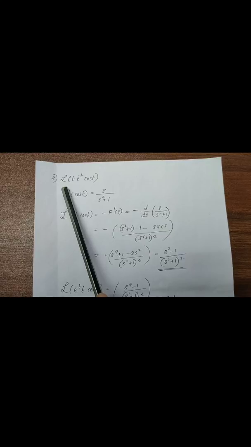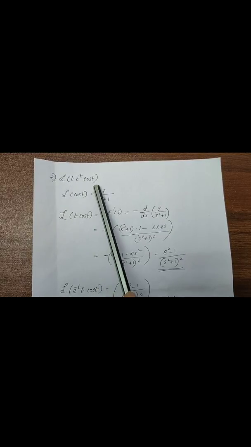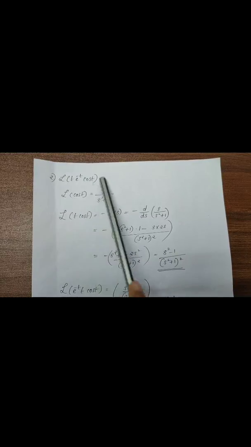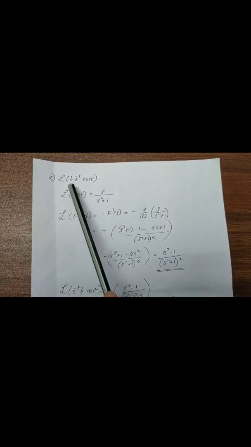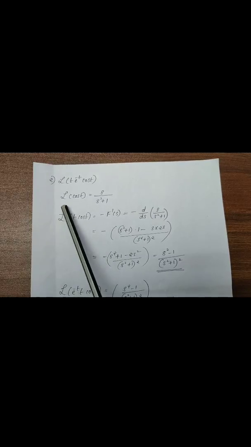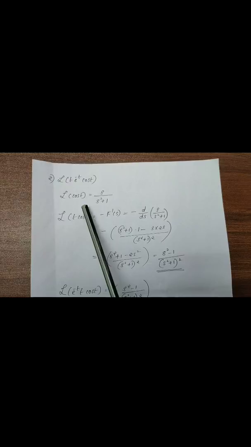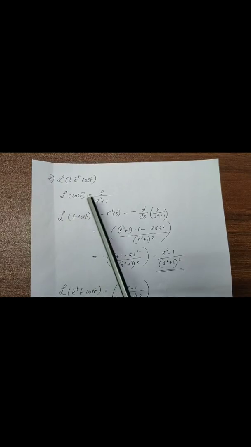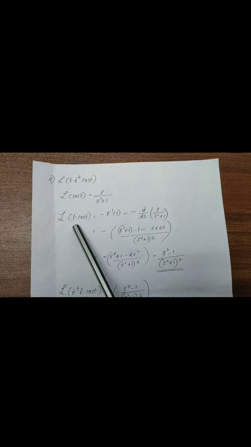Now, the second problem in this section is find the Laplace transform of t into e raised to minus t into cos t. Actually, this is a combination of the first shifting theorem and the multiplication by t rule. For this, first we have to find the Laplace transform of cos t, which is, by the standard result, s by s square plus 1. And the next, Laplace transform of t into cos t, that is multiplication by t. The power of t is 1.